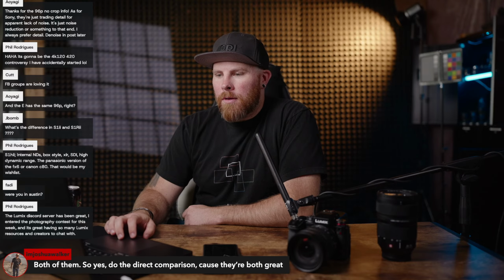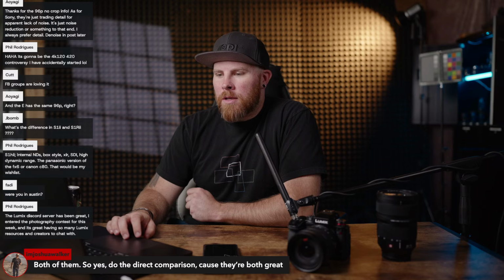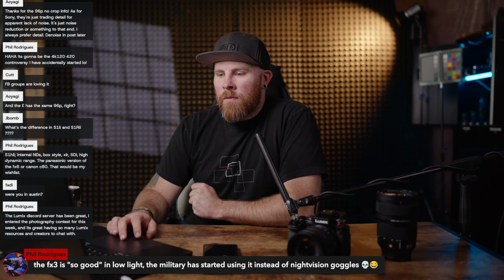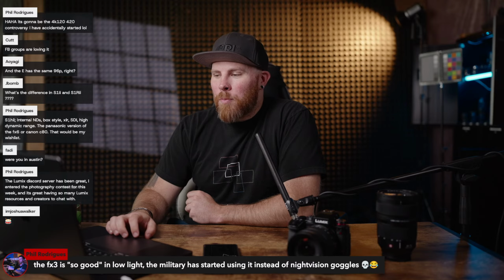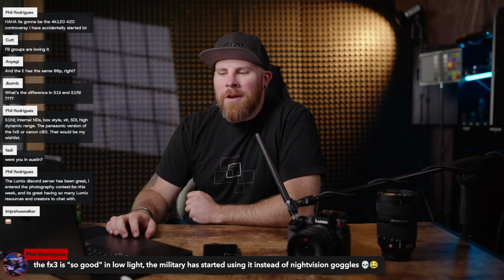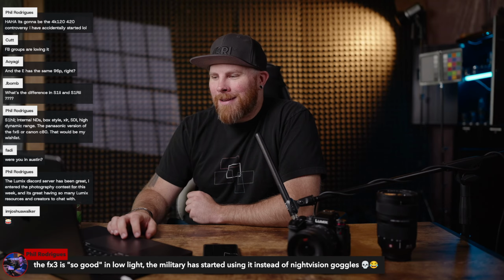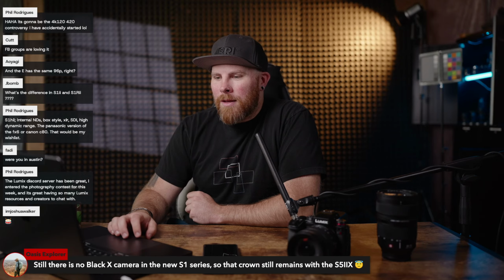Josh will understand that. This is the best low light Lumix ever made. Really? I'm curious, actually. FX3 is so good in low light, the military has started using it instead of night vision goggles. It's probably noisy as hell. That makes a lot of sense, actually. Why don't they just reinvent low light goggles then, instead of just using the camera? Still, there is no black X camera in the new S1 series, so that crown still remains the S5 IIX. You're totally right. The S5 IIX is still the Batman camera.